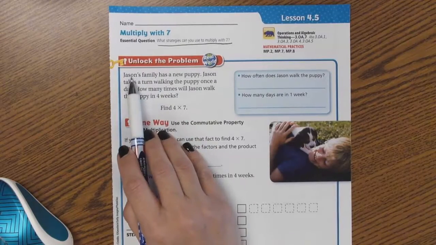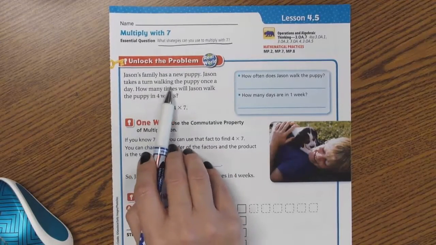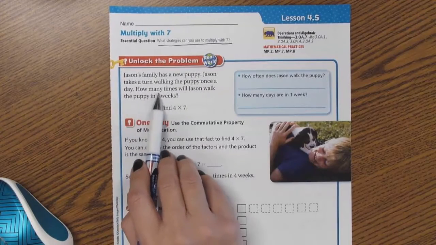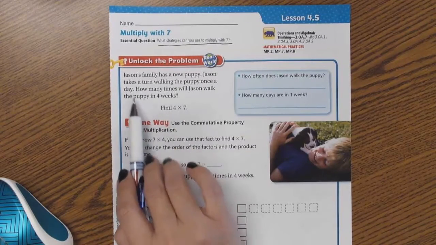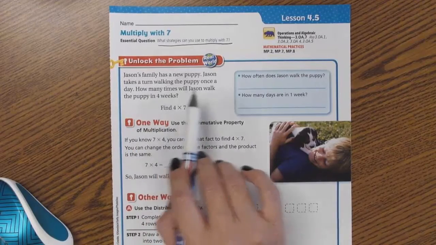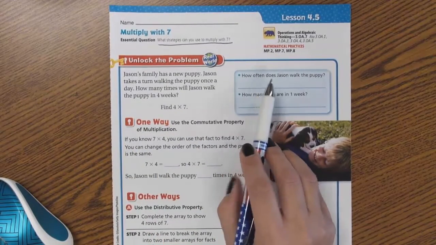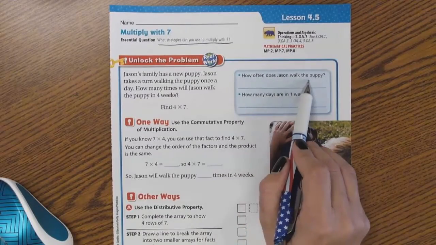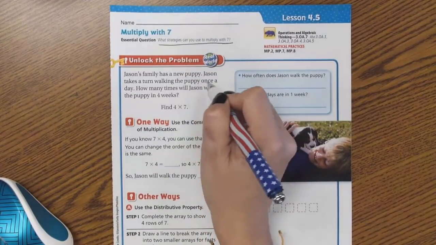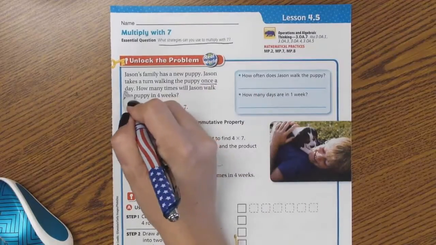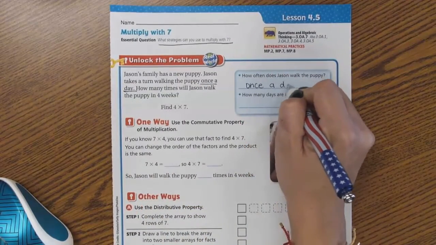Unlock the problem. Jason's family has a new puppy. Jason takes a turn walking the puppy once a day. How many times will Jason walk the puppy in 4 weeks? So there's a lot of information here that we want to pull apart. First, let's look at our blue box to answer some questions. How often does Jason walk the puppy? If we go back to our word problem, it says right here, he walks the puppy once a day. So we're going to write that down, once a day.